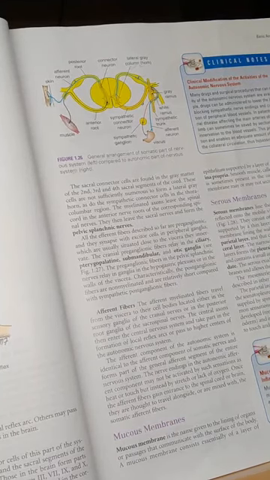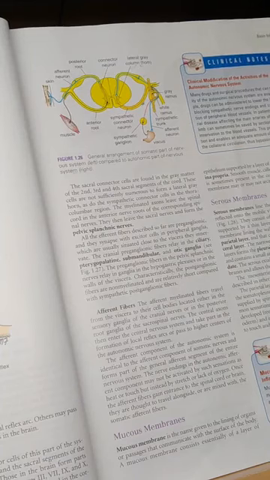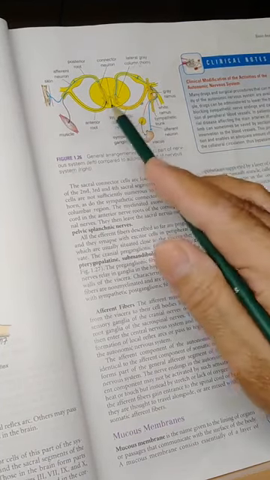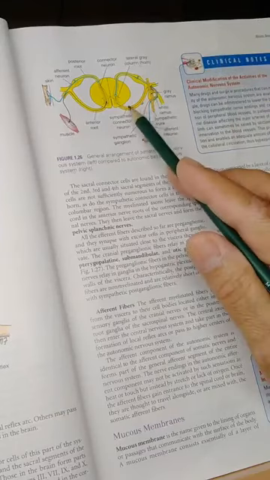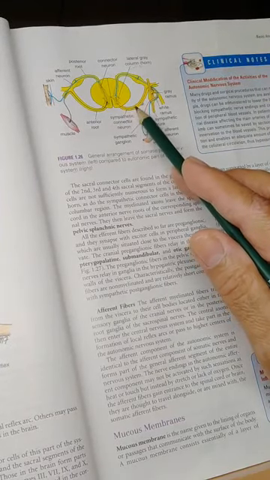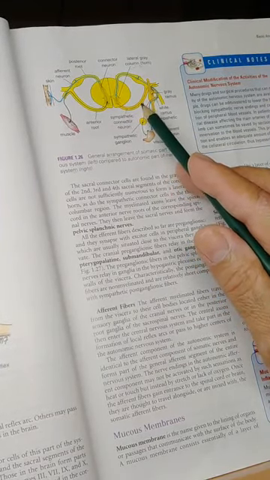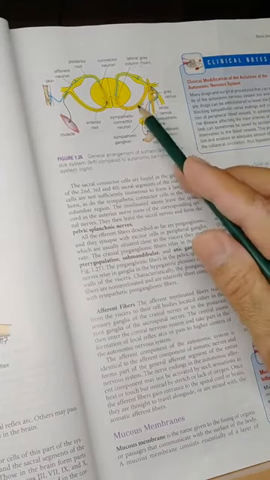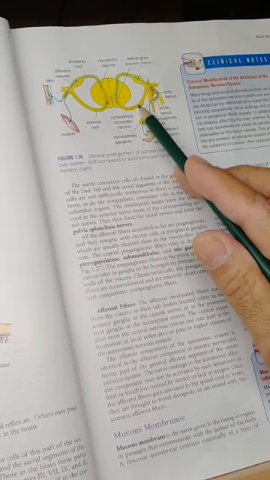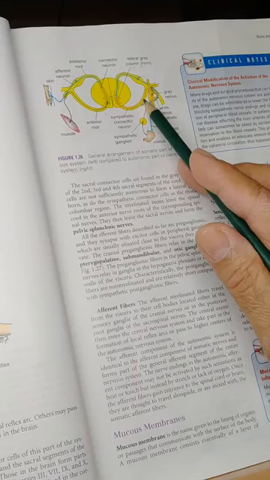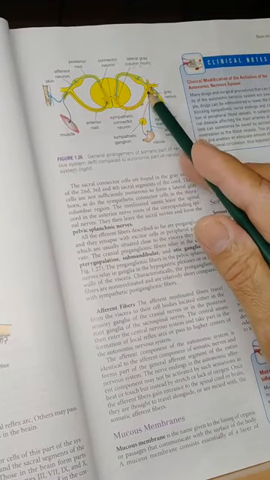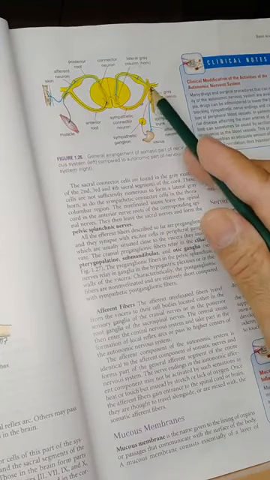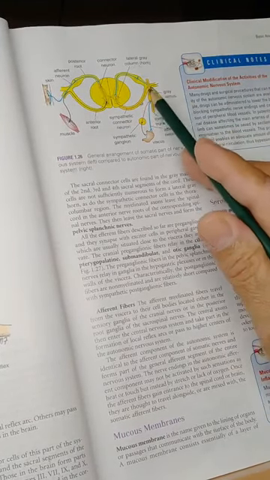In autonomic, we have the so-called preganglionic and postganglionic fibers. So this is the preganglionic sympathetic fiber. And where will it go? It goes out into the spinal nerve.